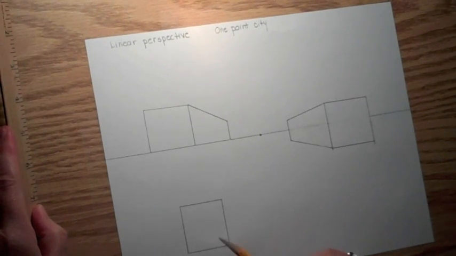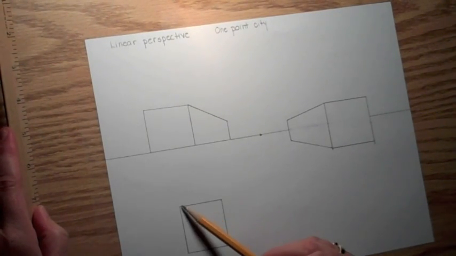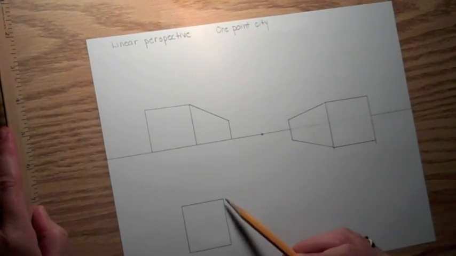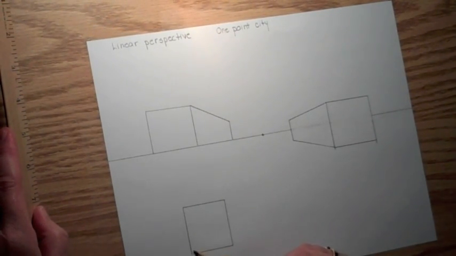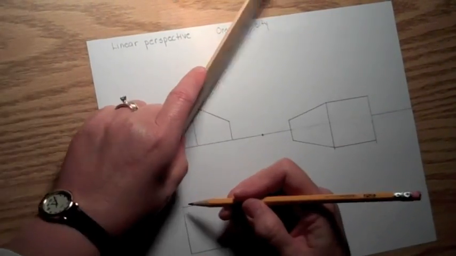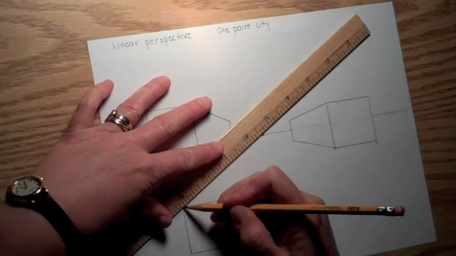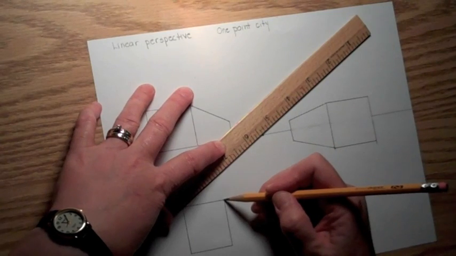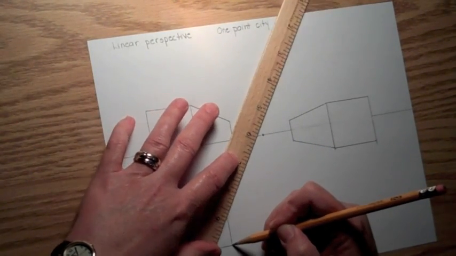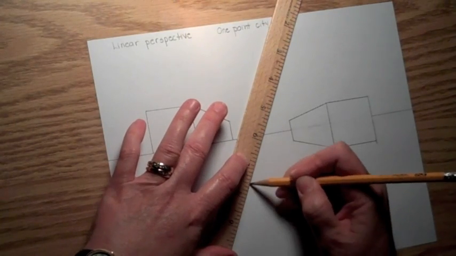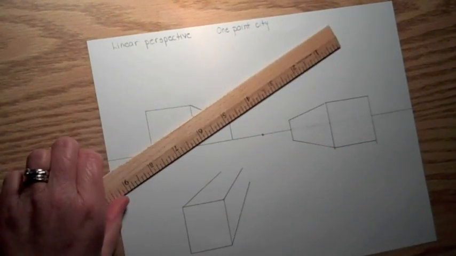The box here underneath the horizon line, this corner will go to the vanishing point, this one, and this one. This one would draw through the shape, so this is an invisible corner right here. So I'm going to take 3 corners toward the vanishing point. Okay?